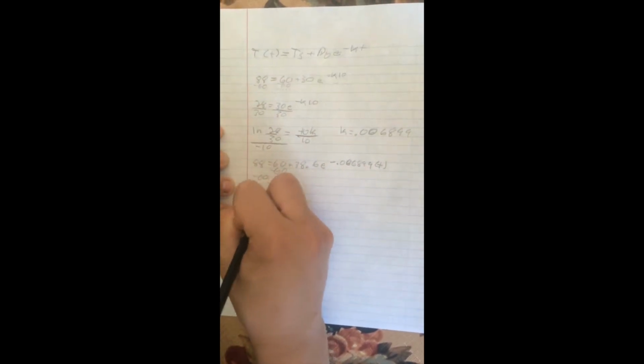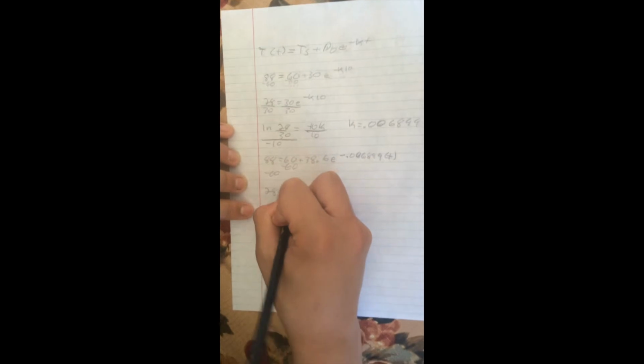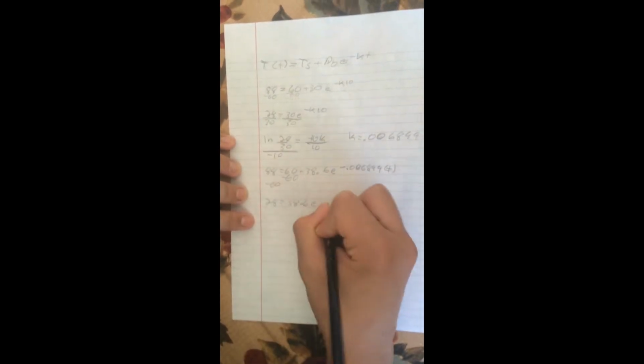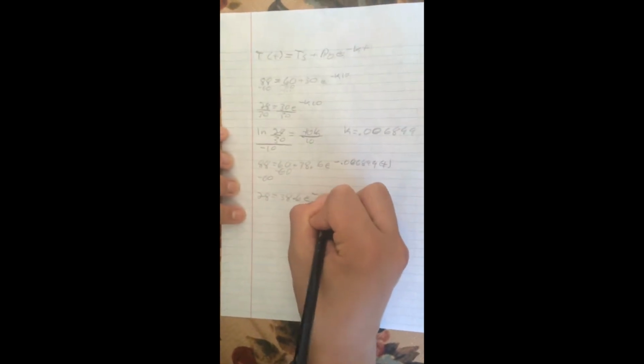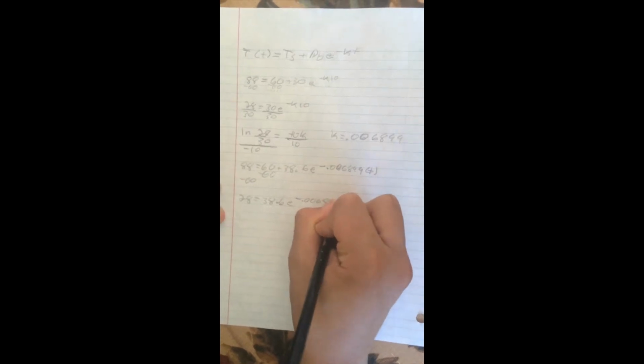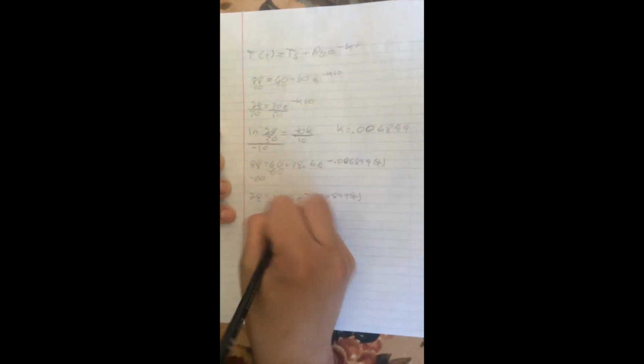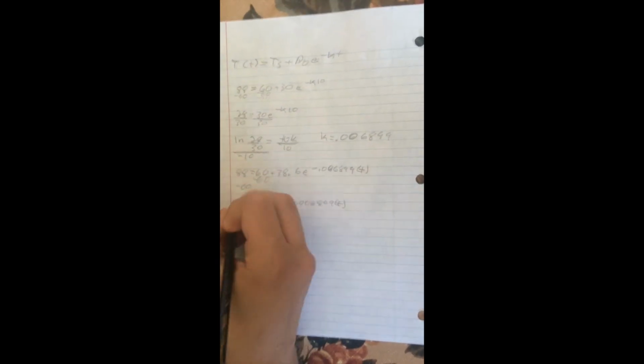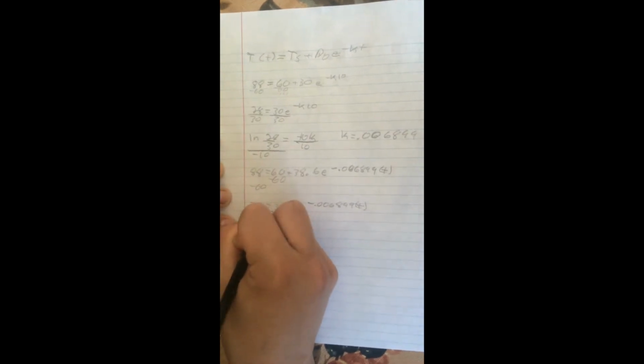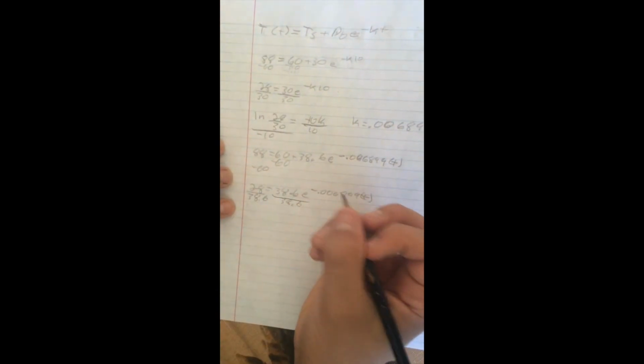We get 28 equals 38.6 e to the negative 0.006899 t. And then we divide by 38.6 on both sides. And then we take the natural log of that.